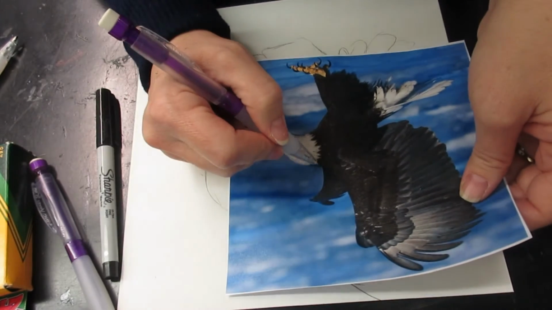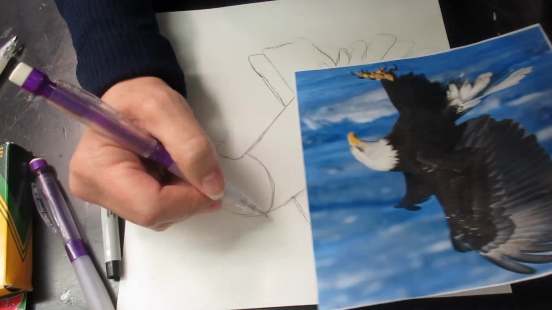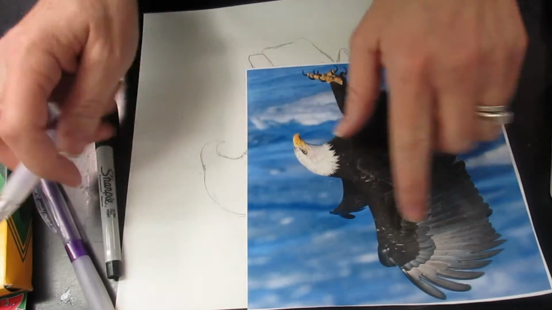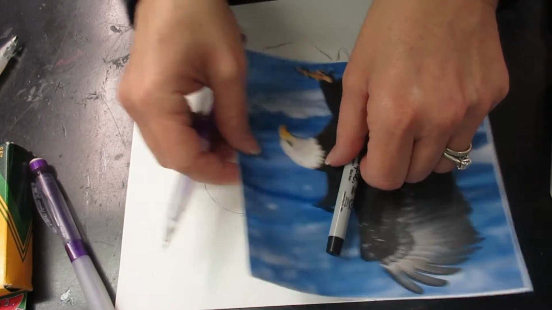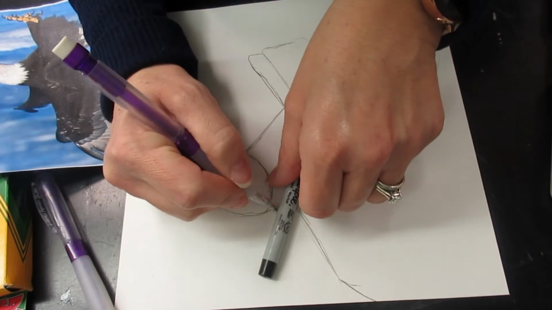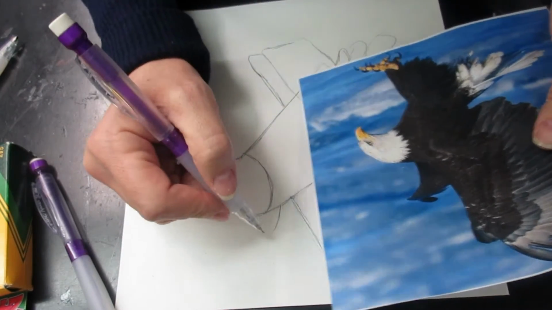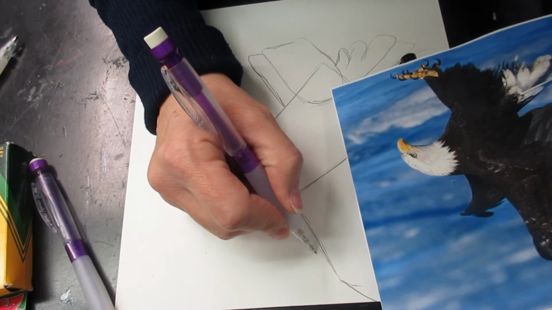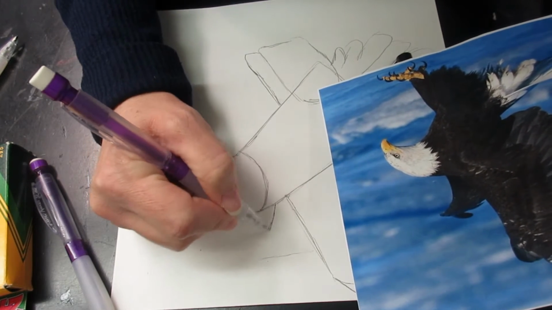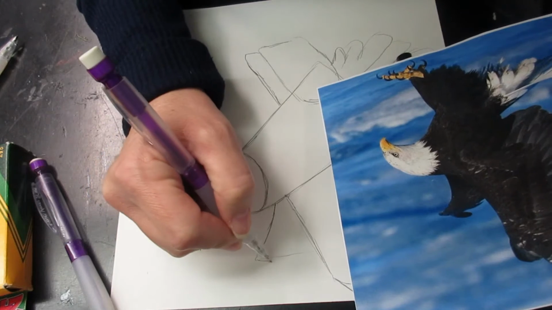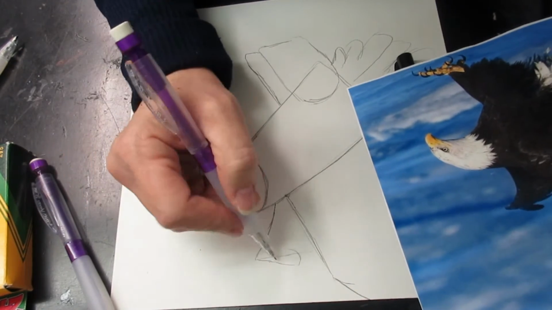So now I'm going to look at the wing in the back. It begins a little further up on the body. I can use my pencil again. It's coming forward more. And it curves too. Let's see, I think I need to bring it up to about the middle. So I kind of measured it off the first wing.